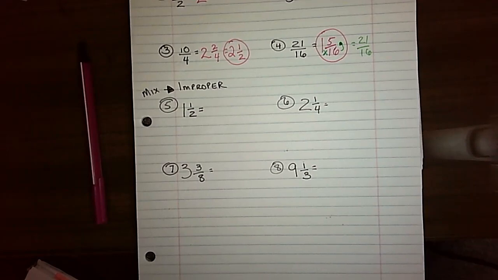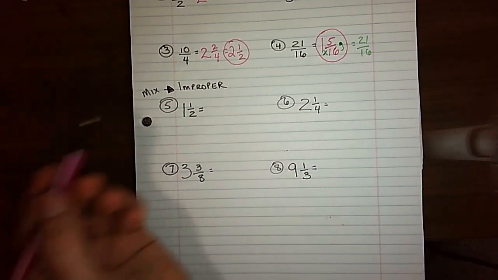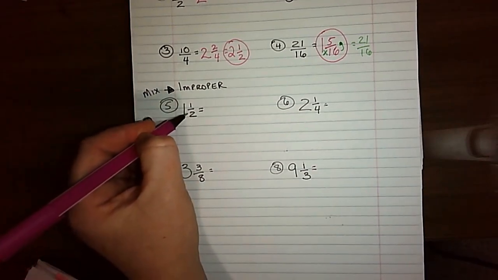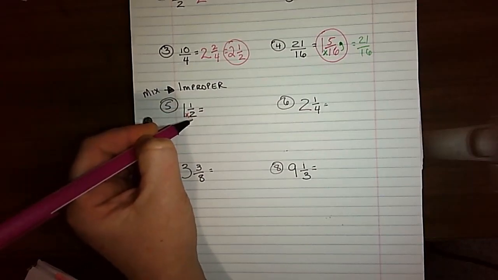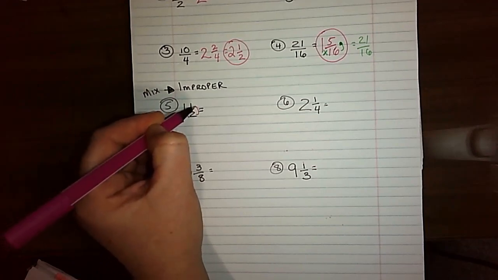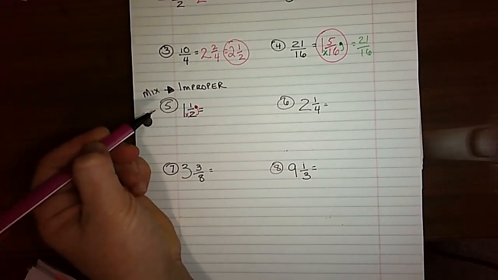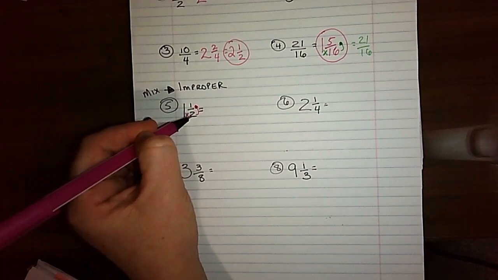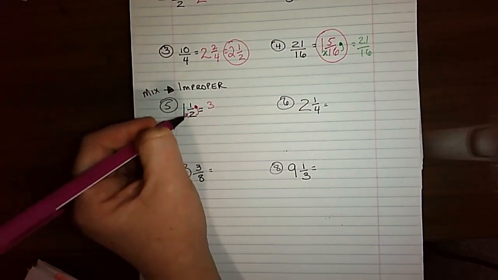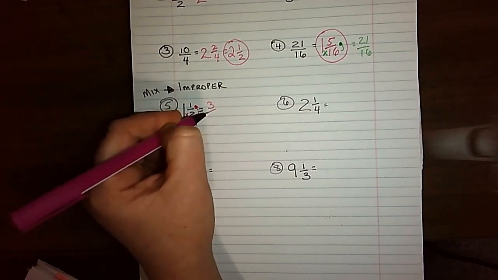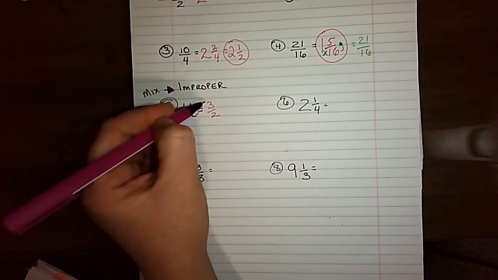Yeah, that's what I got as well. Right? Because again, we go 1 times 2, so the whole number multiplied by the denominator, and then add the numerator. So 1 times 2 is 2, plus 1 is 3, and we use the denominator that's already there. Good.